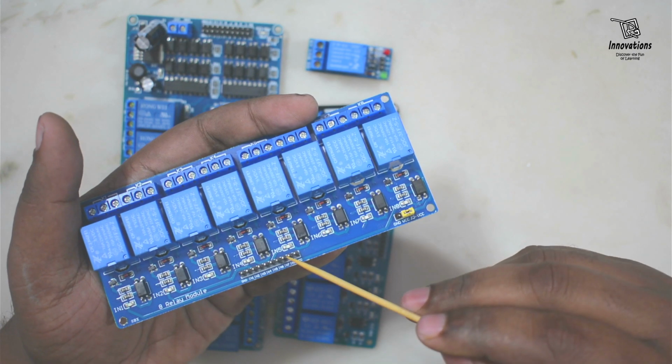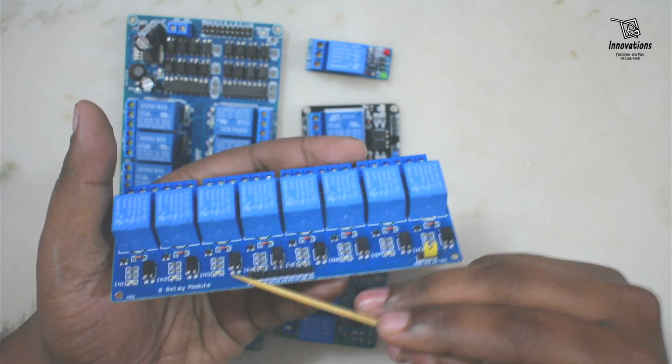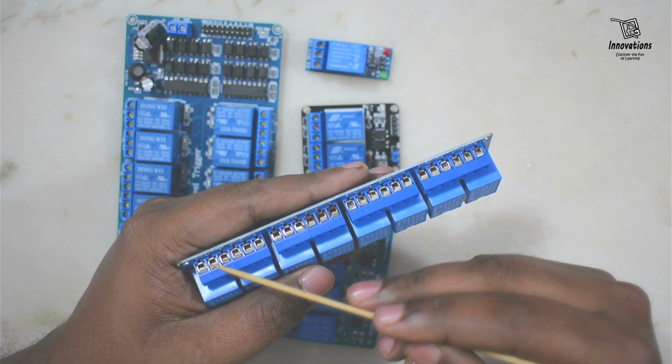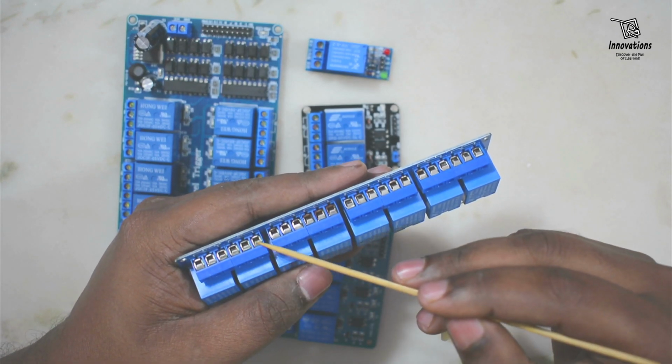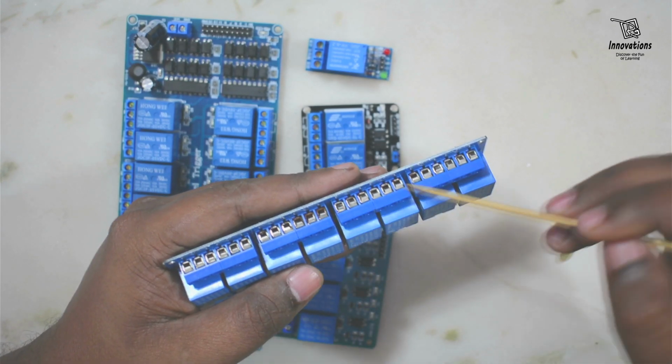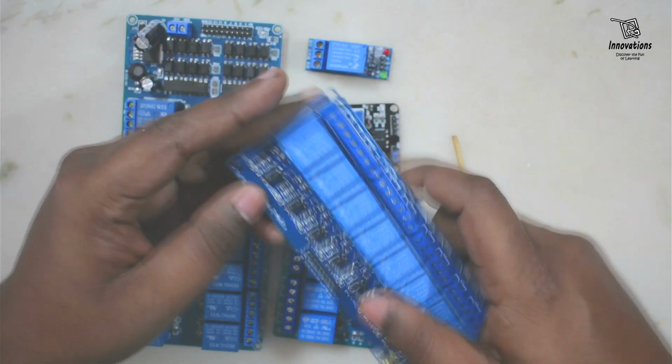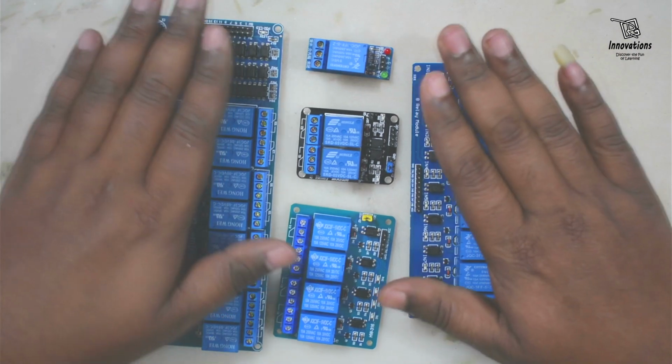Male header pin, this is a male header pin which is used to connect the power supply and the inputs to the module. And screw type terminals. These terminals are used to connect the output load to the relays. So these are the major components of this module. In all the modules, you can see these components.